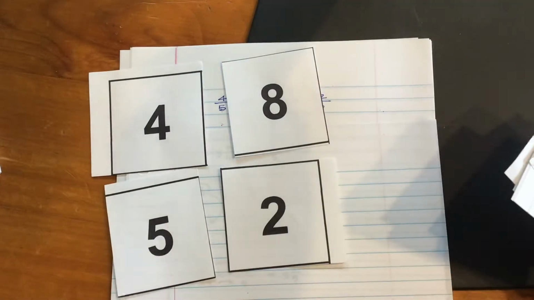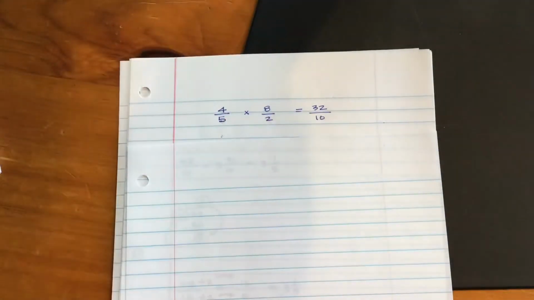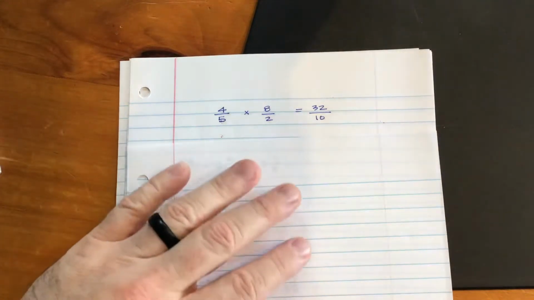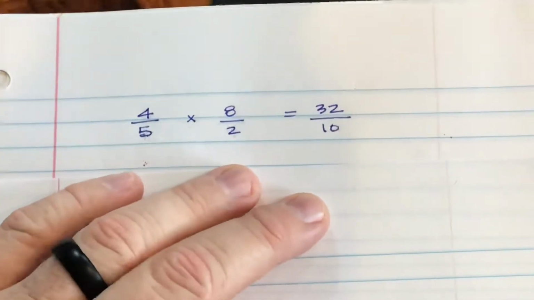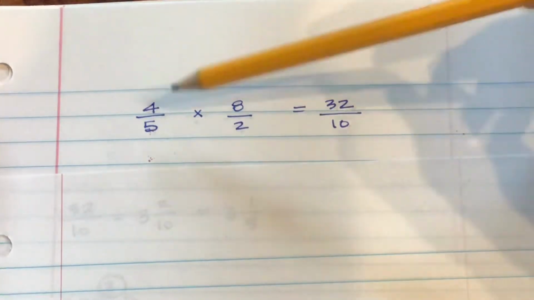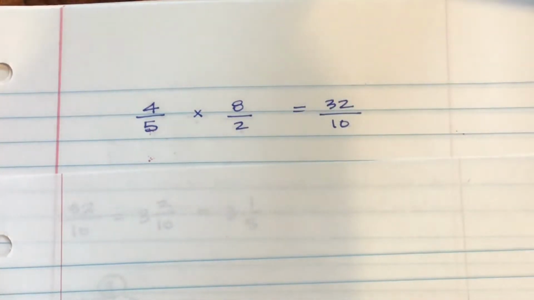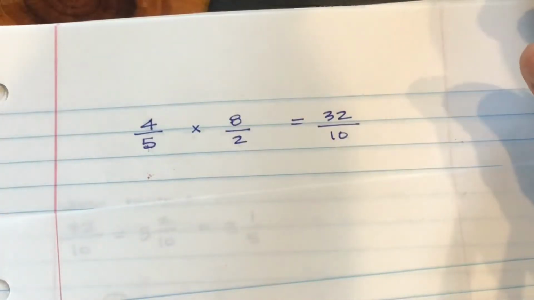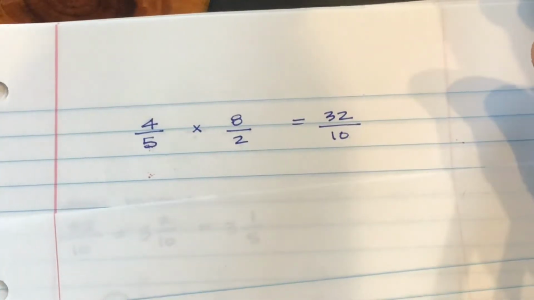All right, so now I've got an improper fraction. So there it is, I've written it down, and everything works the same way. I'm going to multiply straight across. 4 times 8 is 32, 5 times 2 is 10, but again, I may need to simplify. There's a lot of ways that you could do this. There's a lot of different strategies, and I'm going to talk to you about all of them, I think.